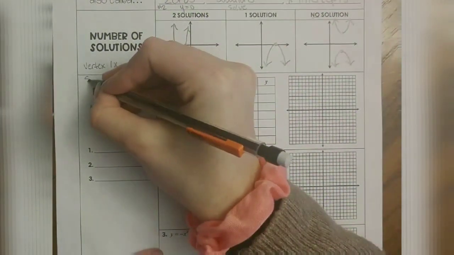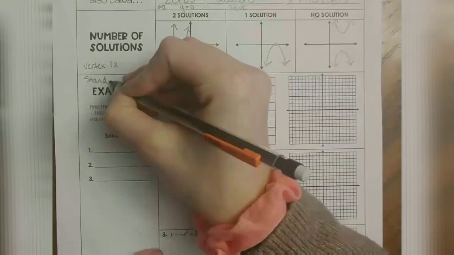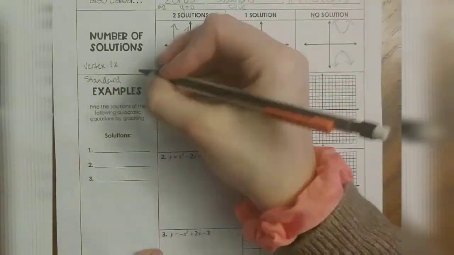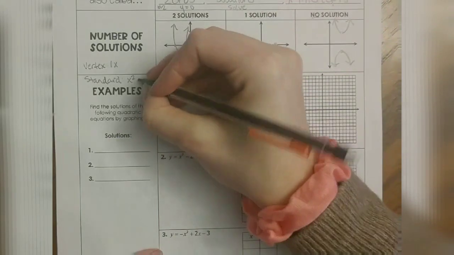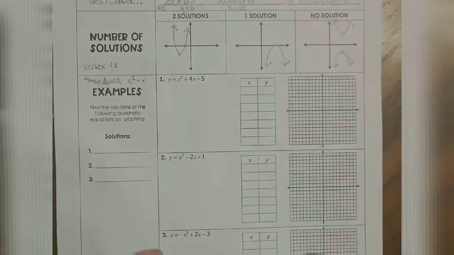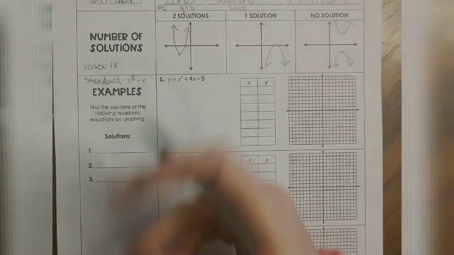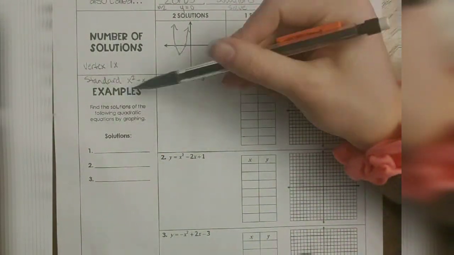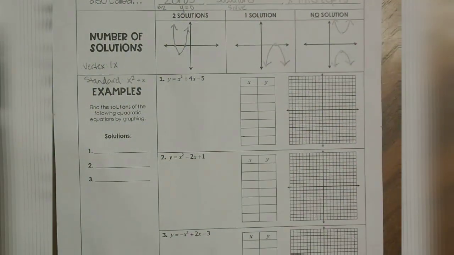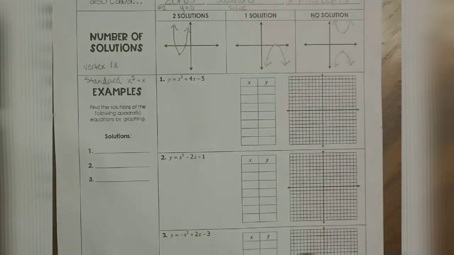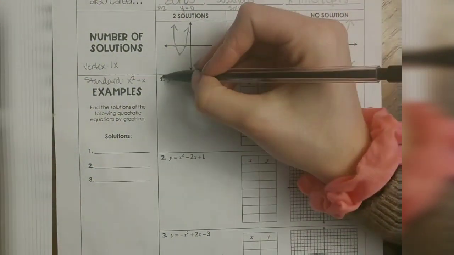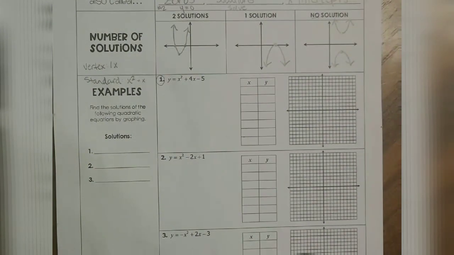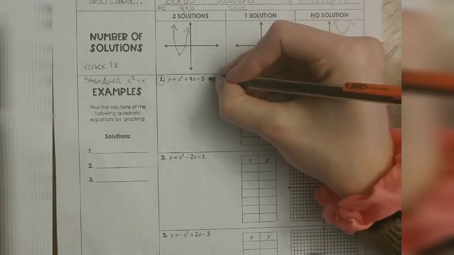But if we have an equation in standard form, there will actually be 2 x's, an x squared and some x. There could be any numbers in front of that, but to know the true difference is a matter of having just one x or 2 x's in our equation. If we have 2 x's, we have a standard form equation. So for number 1 here, if I have y equals x squared plus 4x minus 5, this is in standard form.